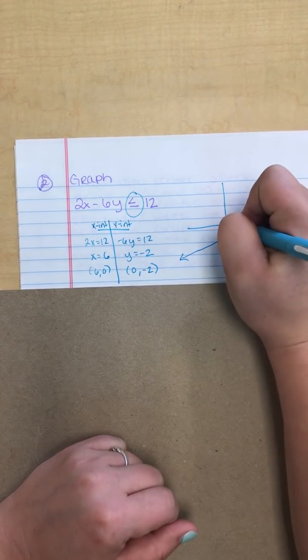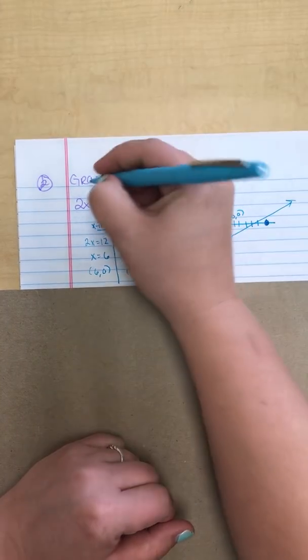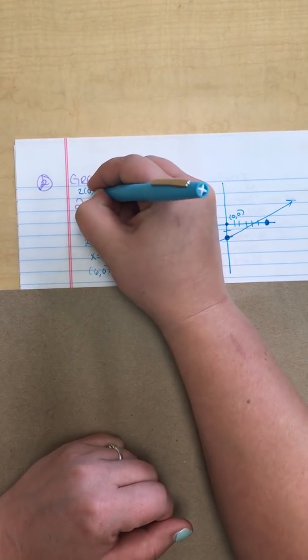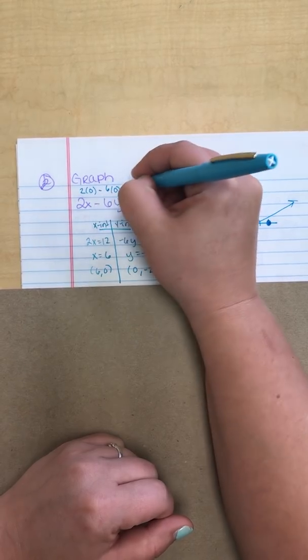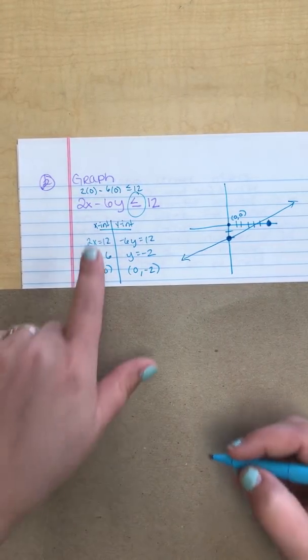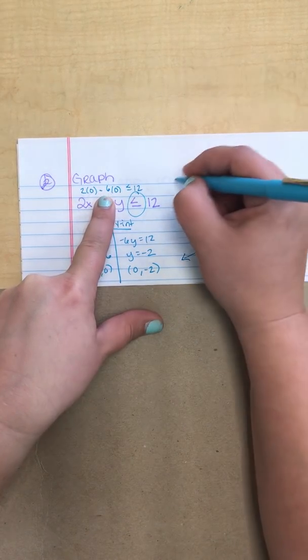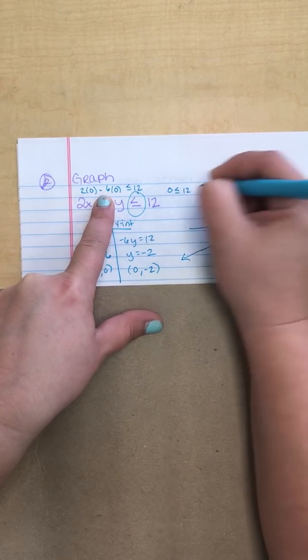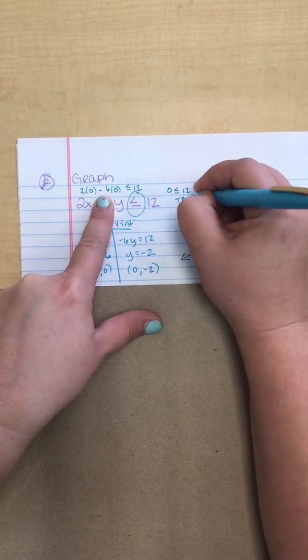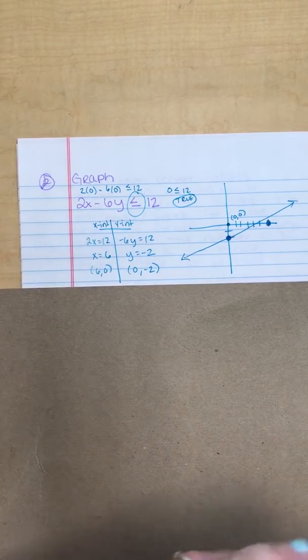All right, 0, 0 is not on the line, so I'm going to use that one this time again. So I'm going to plug 0 in for x and y. So 2 times 0 minus 6 times 0 is less than or equal to 12. Well, all this left side here is going to become a 0. So I have 0 is less than or equal to 12. That is again true. So I'm going to shade where 0, 0 is again.